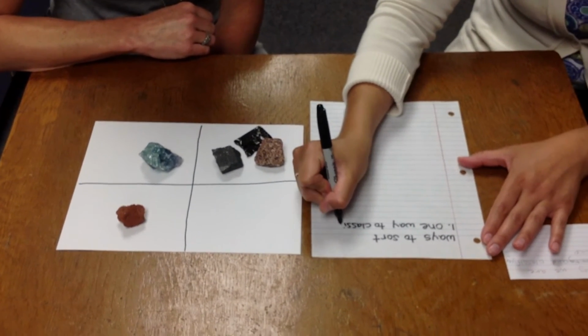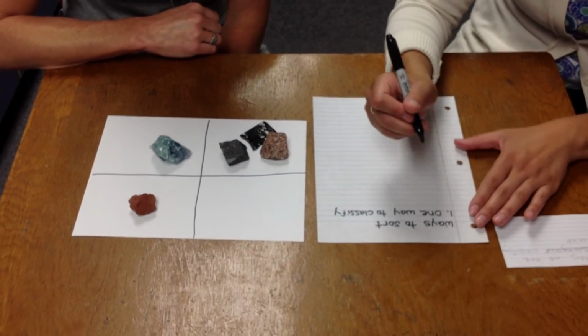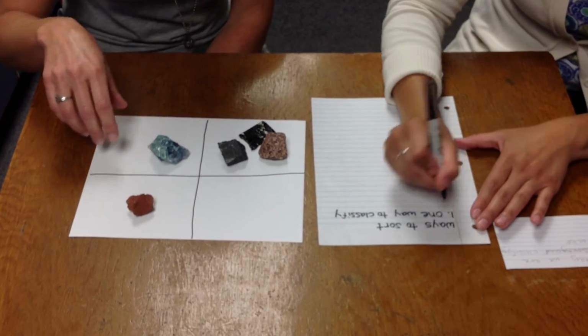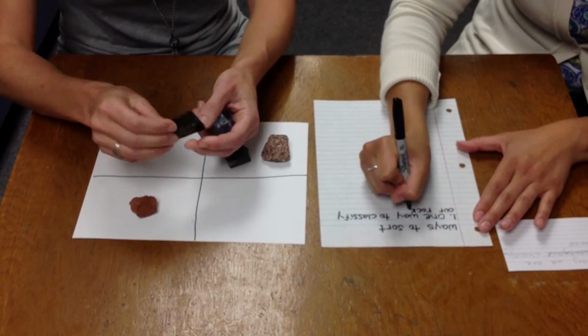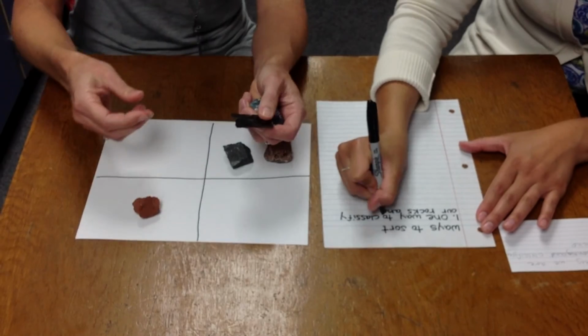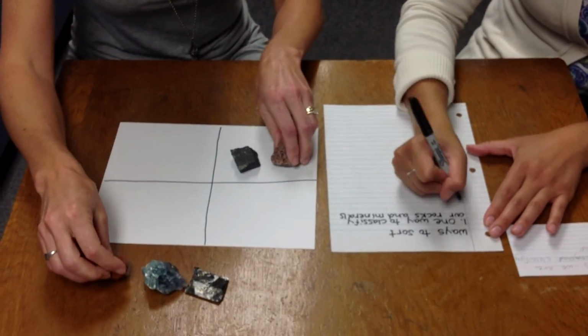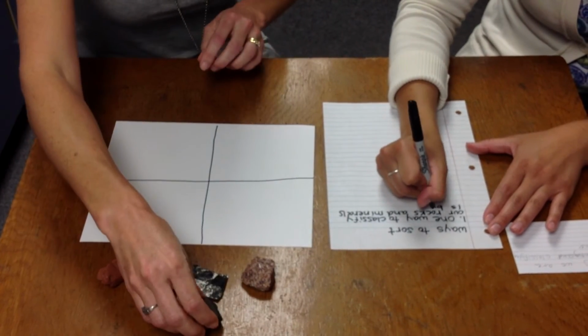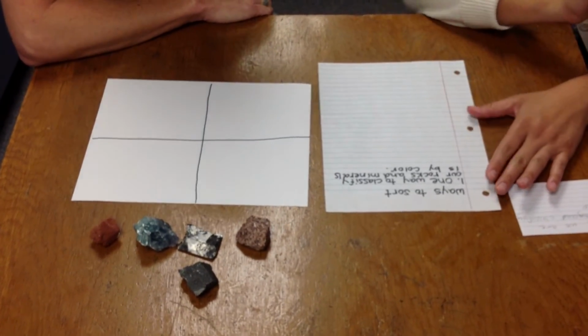and while one partner is writing, the other partner can start thinking of another way to classify or sort your rocks and minerals. So if I take a look at my rocks, I can, again, feel them, look at them, make observations, and sort them in a different way, or think about a different way that we could sort them. So Mrs. Krizik, do you think maybe by how they feel?